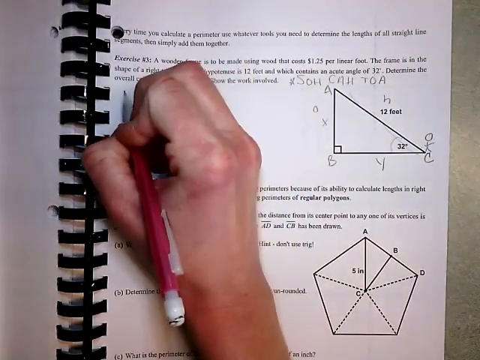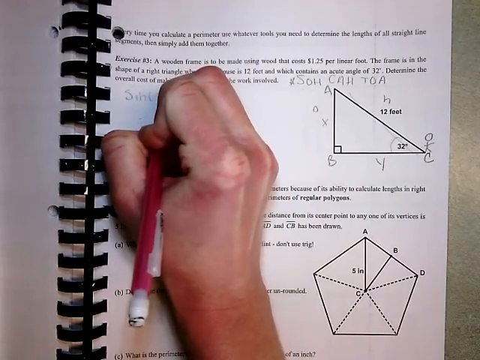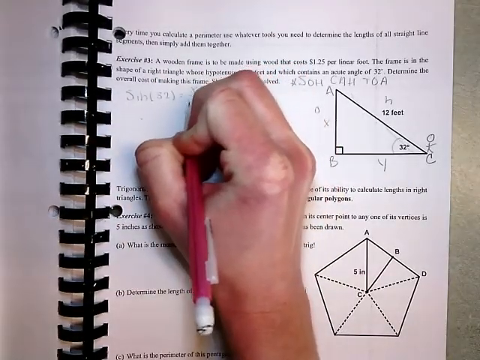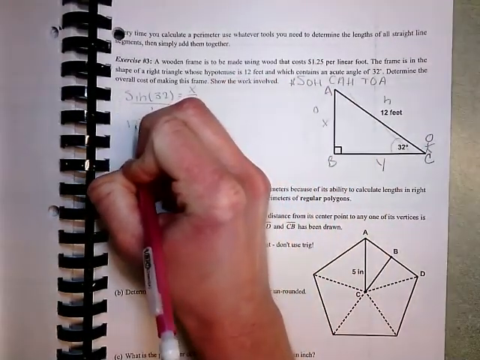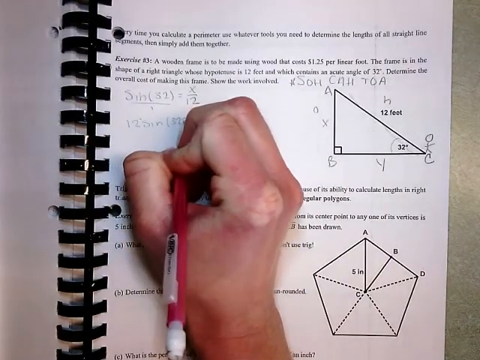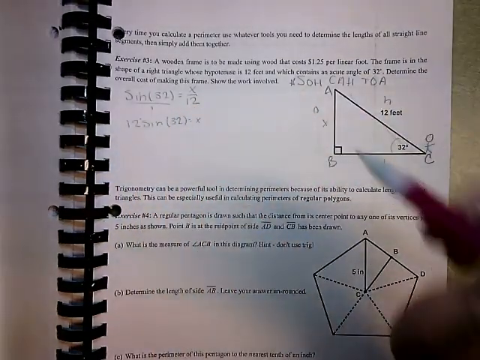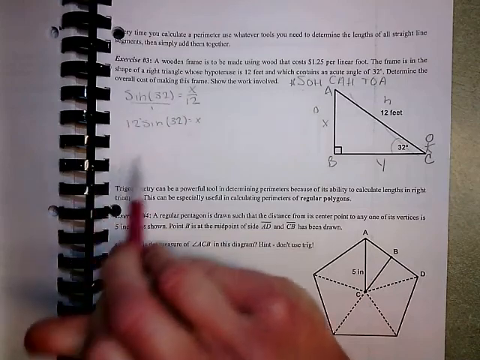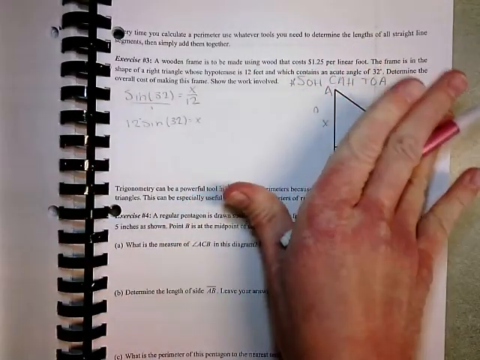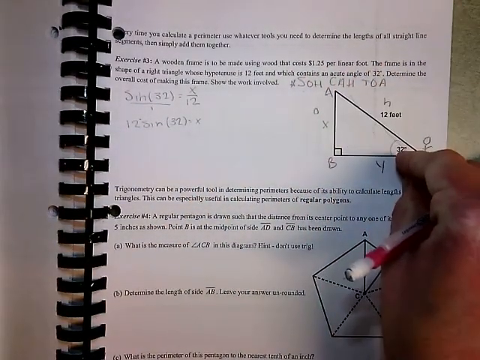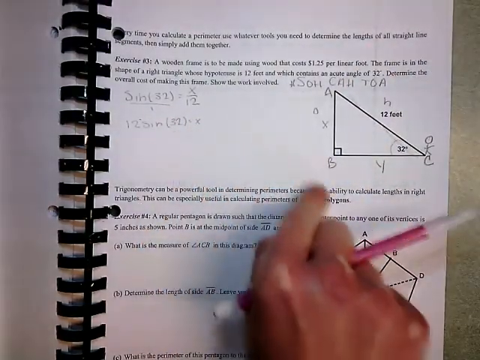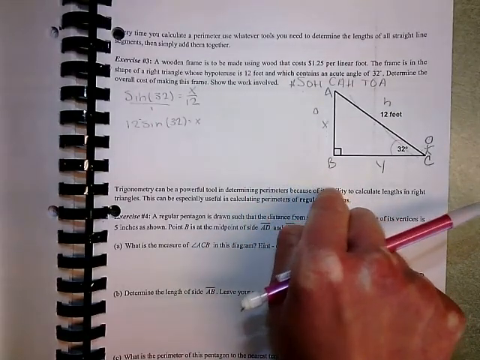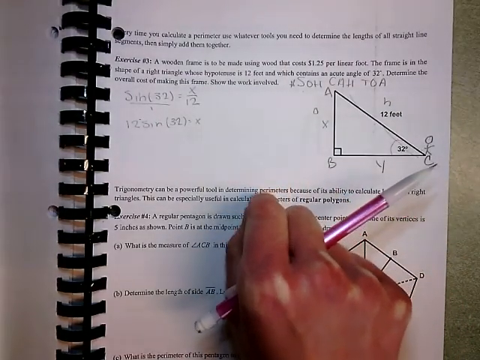So to find x, we're going to use sine. So sine of 32 is equal to x over 12. Now this is over 1, so I cross multiply, so 12 times the sine of 32 is equal to x. Now hold on, you guys are going to run to your calculators and find the decimal. Yes, okay, but I want you to get into the habit of not rounding too early. So I'm going to hold on to this and we're going to put it all in our calculator at once so we don't screw up our answer in the long run.